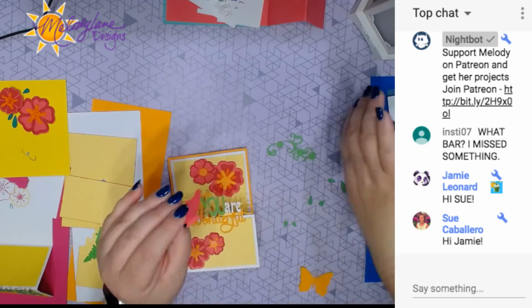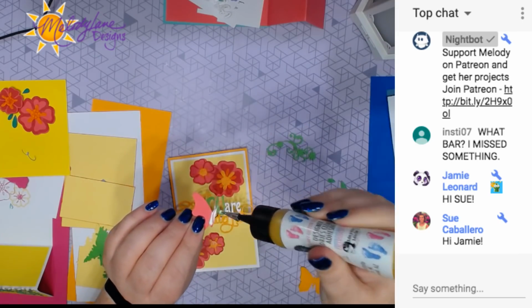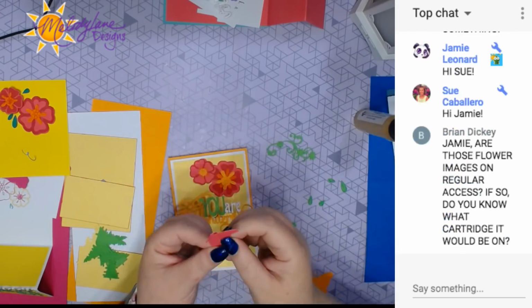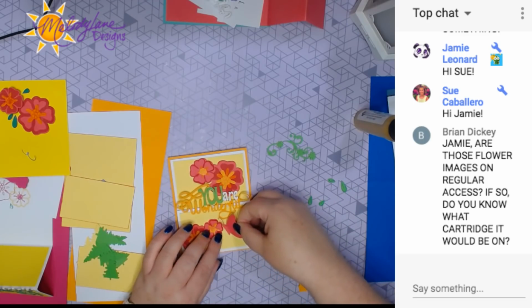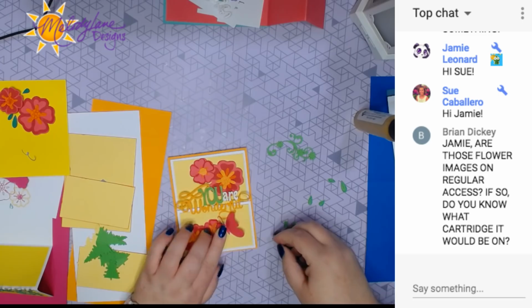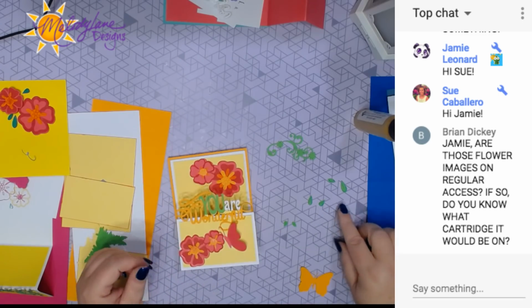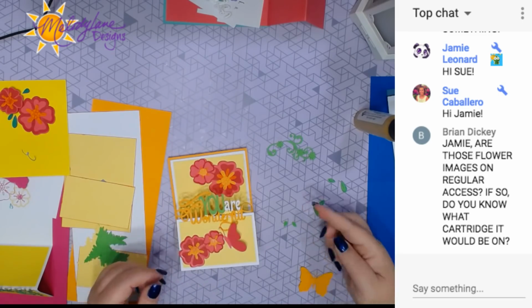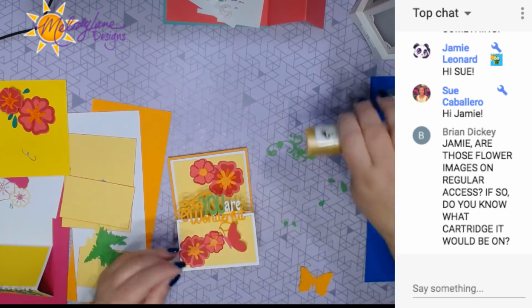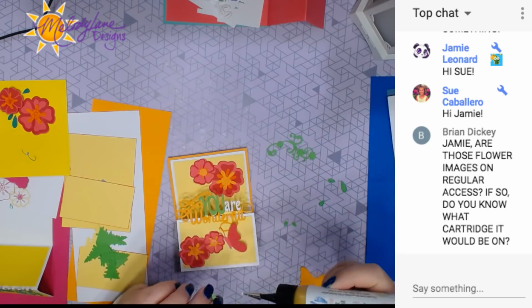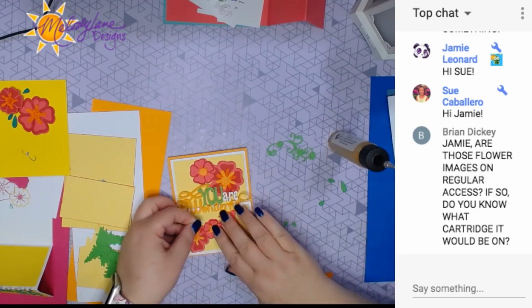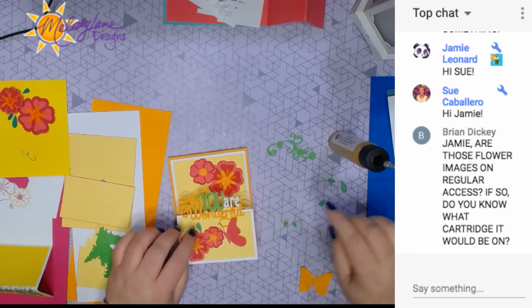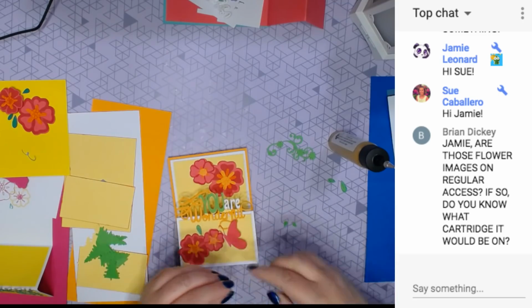So it'll just be a little 3D. I'm only going to glue it where the little insect part is. And I'm going to stick it there. I think it'll be easier just to add a little glue here and then stick some leaves on it. It doesn't really matter where you put the leaves.